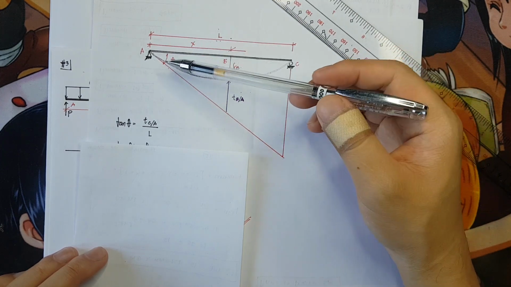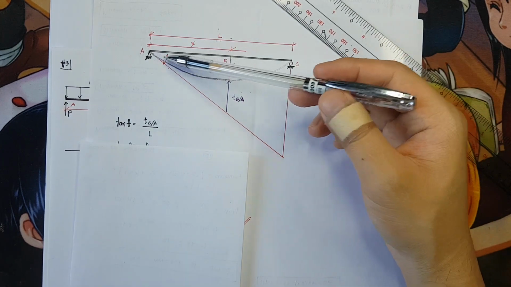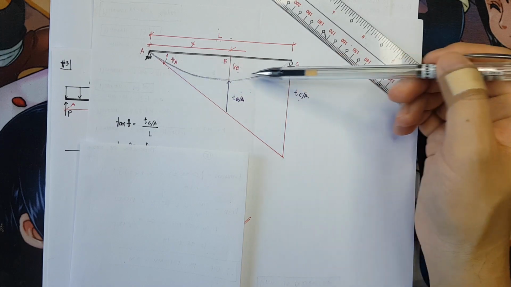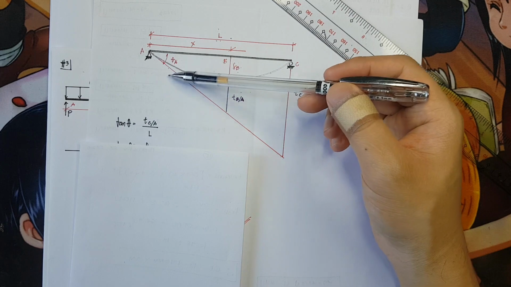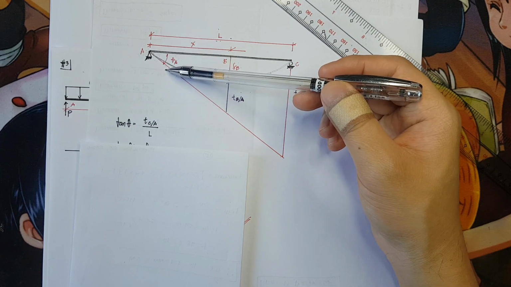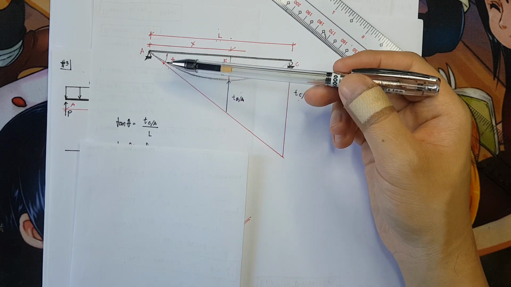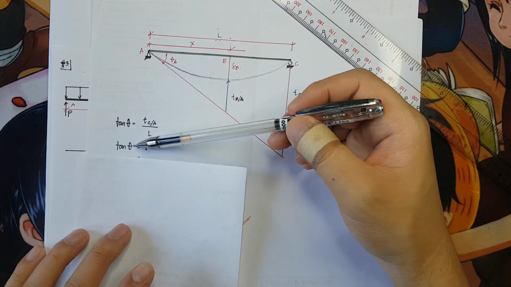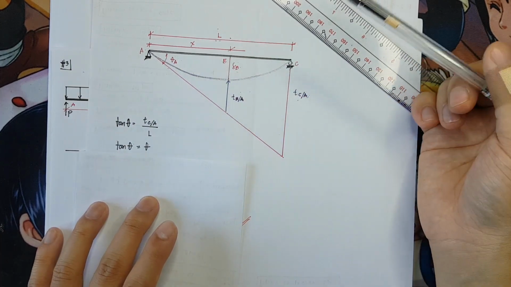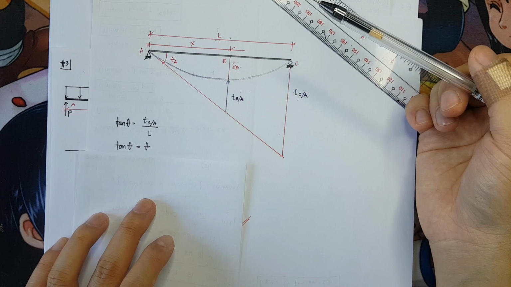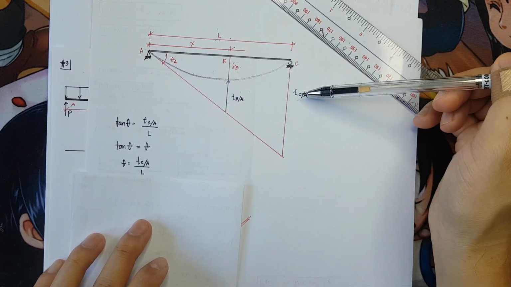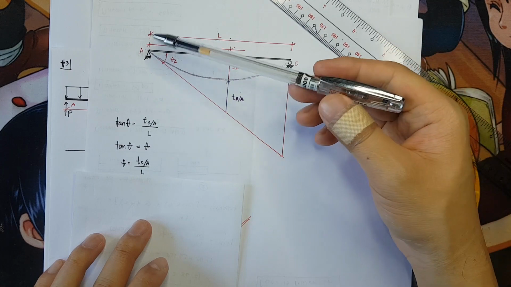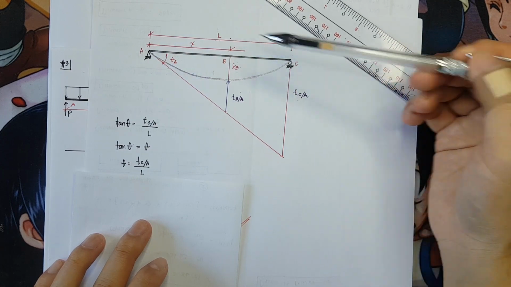But please be reminded that our deformation is very small, therefore the angle is also very small. If the angle is very small, we can say that tangent theta is equivalent to theta itself. So theta is equivalent to the tangential deviation from C relative to A divided by L.